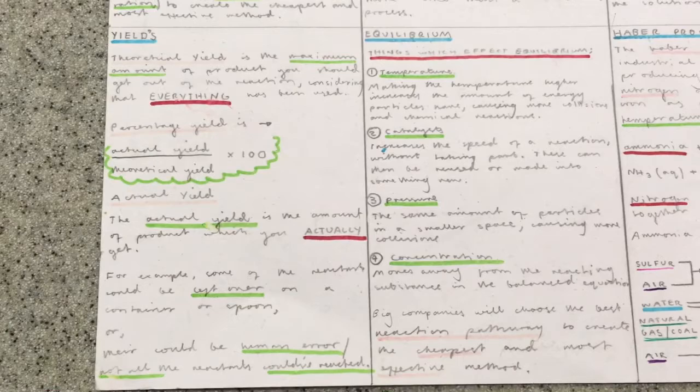Yields: theoretical yield is the maximum amount of product you should get from a reaction, considering that everything has been used. Example, baking. You want to put all of that recipe, all those ingredients into making all of that cake. You want to use as much as you can. However, in real life, it doesn't always work like that. Sometimes you get stuff left on the spoon. Percentage yield is actual yield divided by theoretical yield times 100.